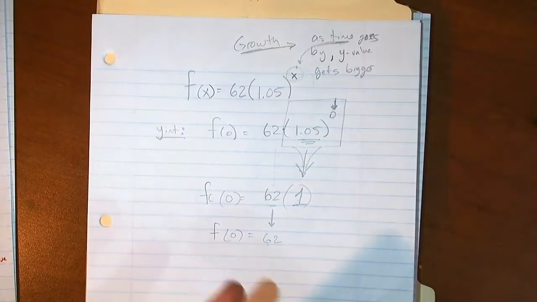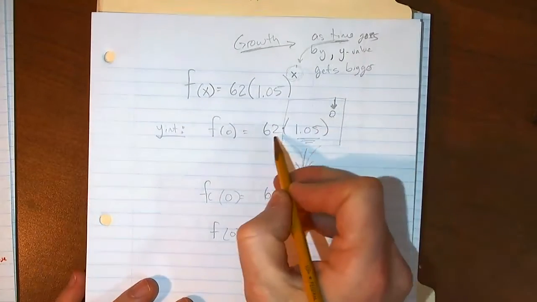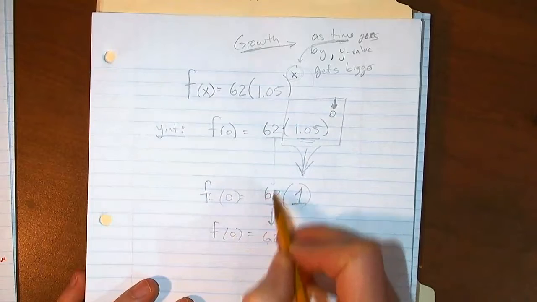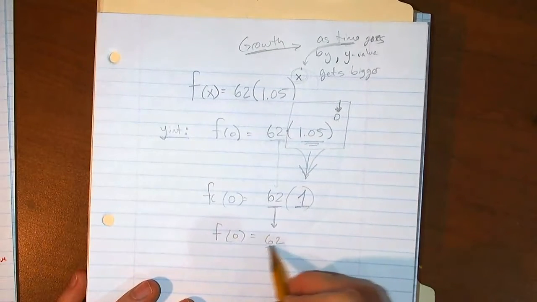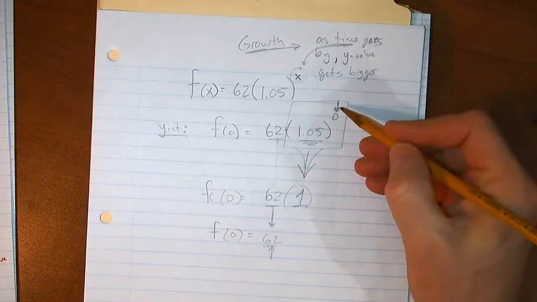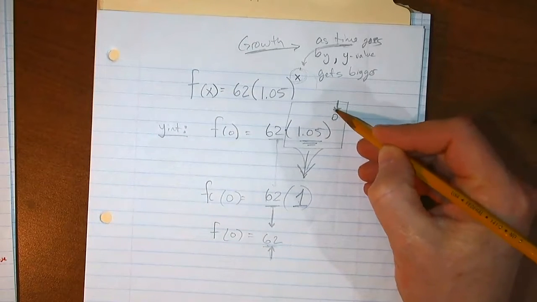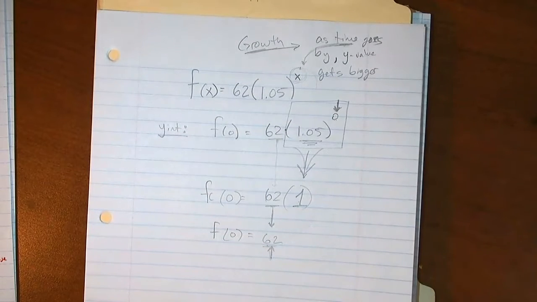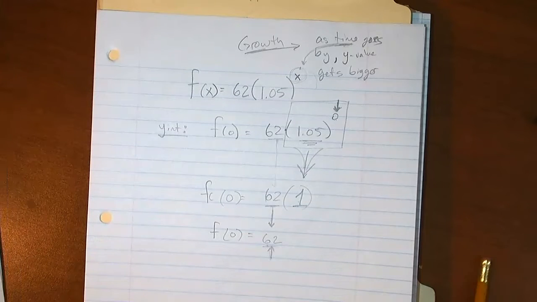Okay, so that means the number that we have right here, the number that is our y-intercept, in the case of my dog, represents how big my puppy was initially, at the very beginning. When I started the stopwatch, how big was the puppy initially? Okay, now that is the actual vocabulary that we use.